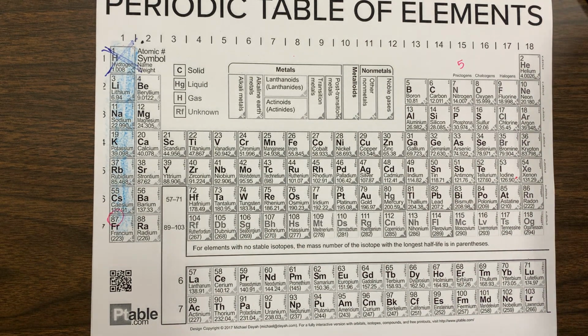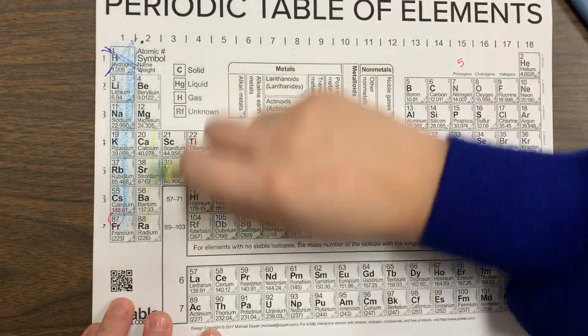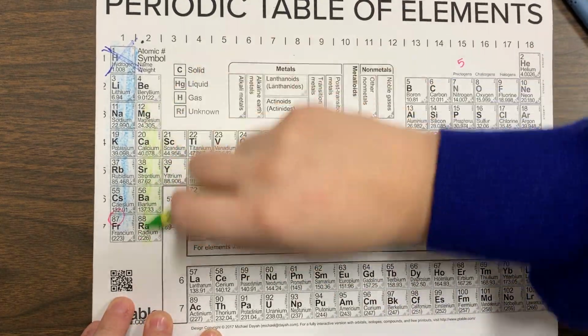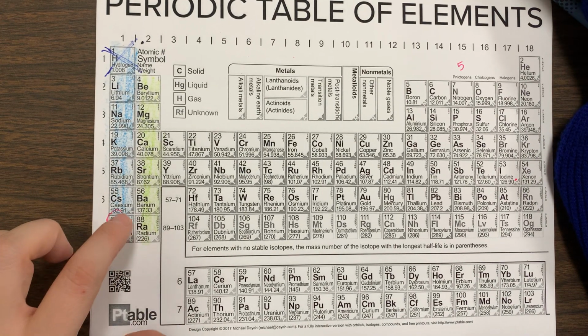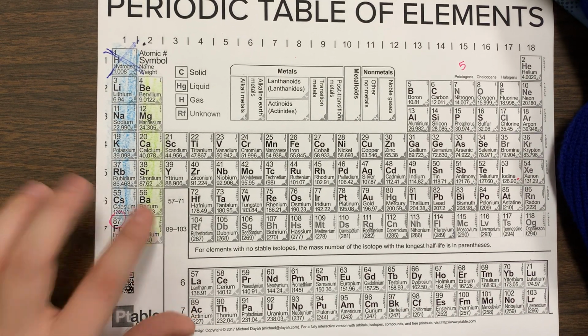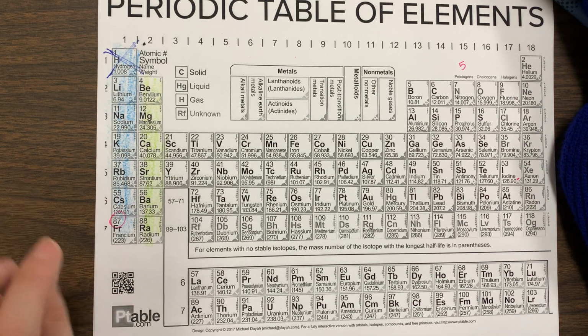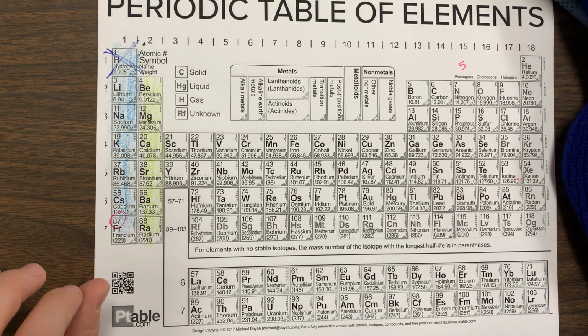Group 2, the second one, all of these are included. These are going to be the alkaline earth metals. So these all have 2 valence electrons. They're going to have a charge of 2 when they bond, but we haven't gotten to bonding yet, so you don't need to know that for your test. Okay.